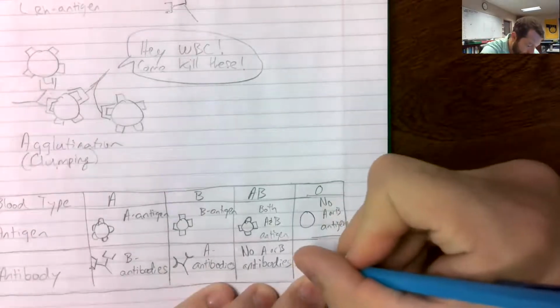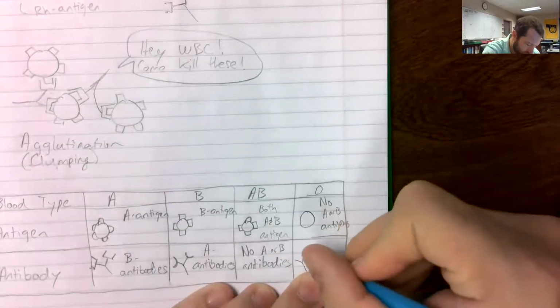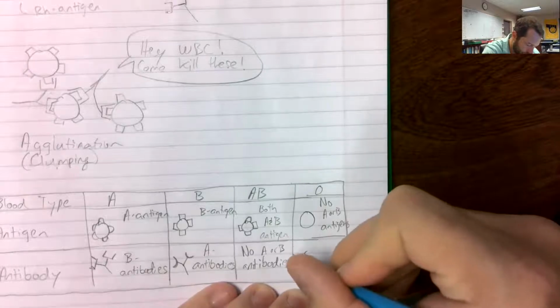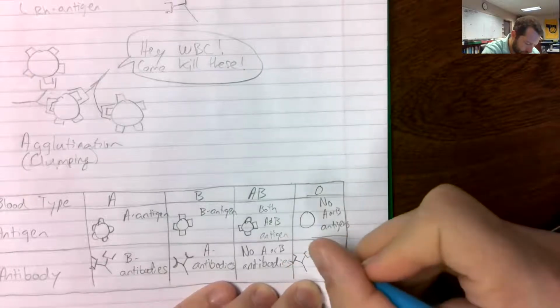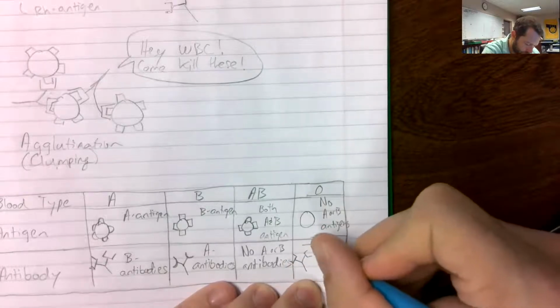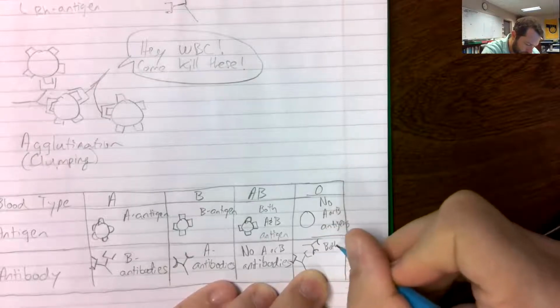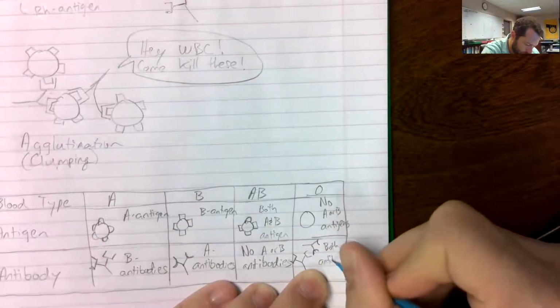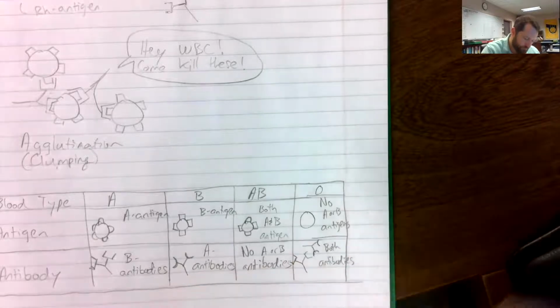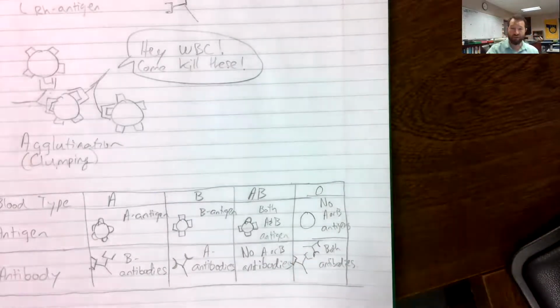Antibodies, well, they have both antibodies. Both antibodies on type O blood.